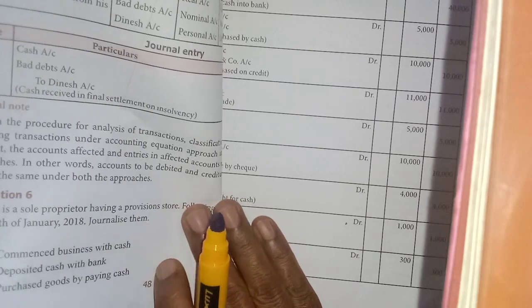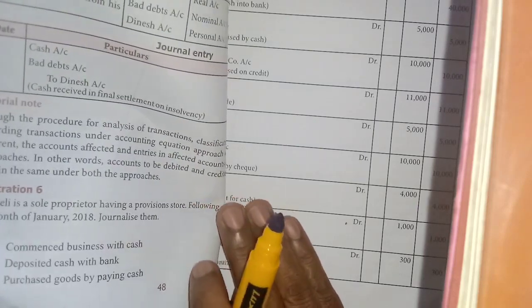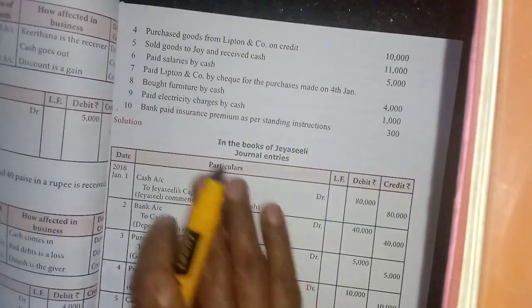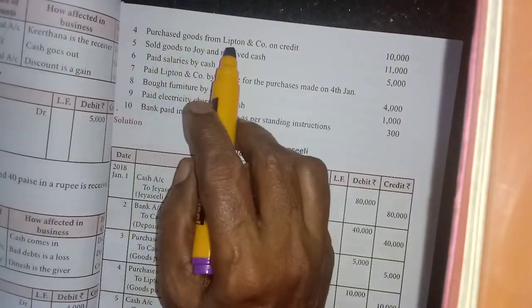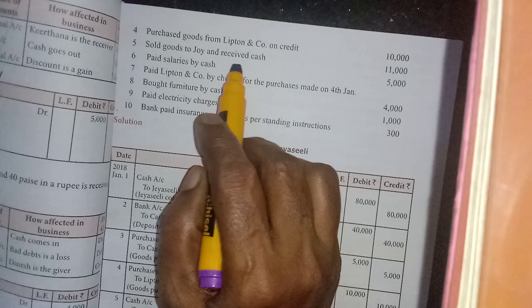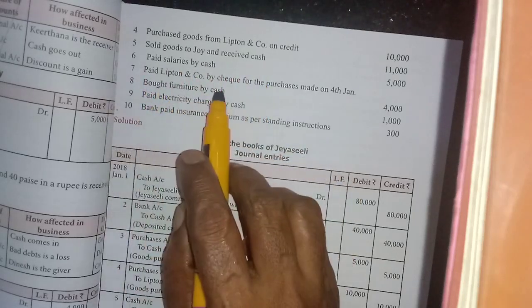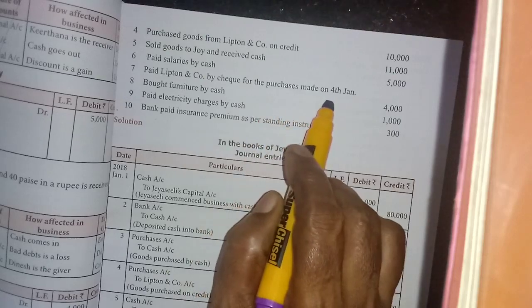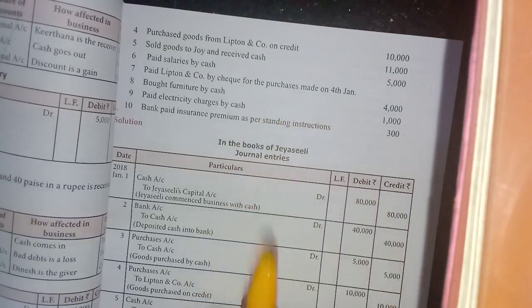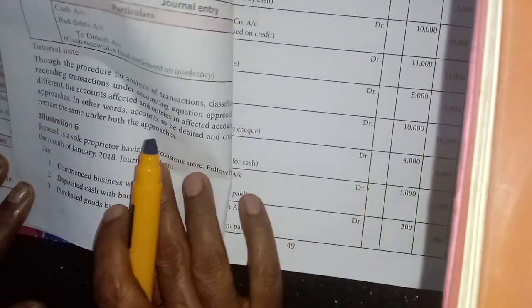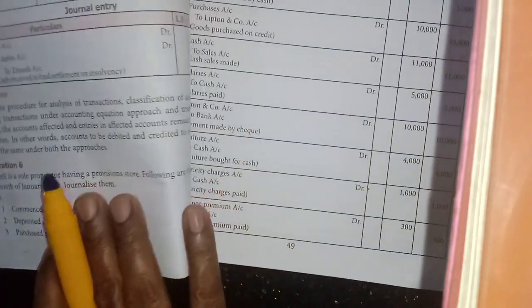Then deposited cash with the bank. Then purchased goods by paying cash. The amount is given here. Then the other transactions: purchased goods from Lipton and Co. on credit, sold goods to Joy and received cash, paid salaries by cash, paid Lipton and Co. by check for the purchases made on 4th Jan. So the first one we will see now. What is the first?